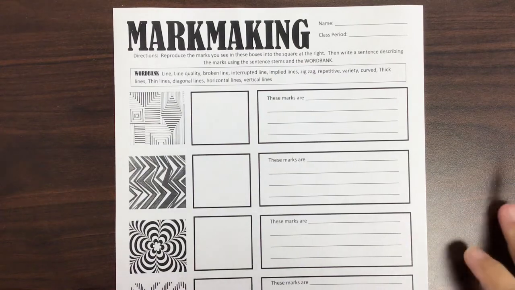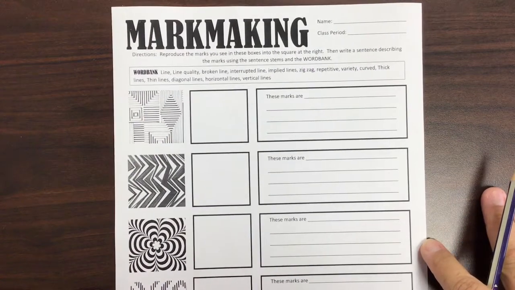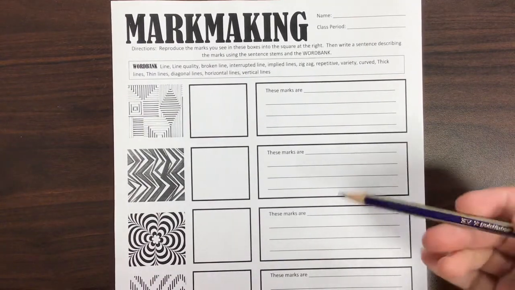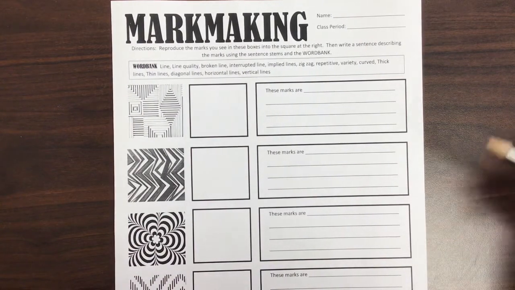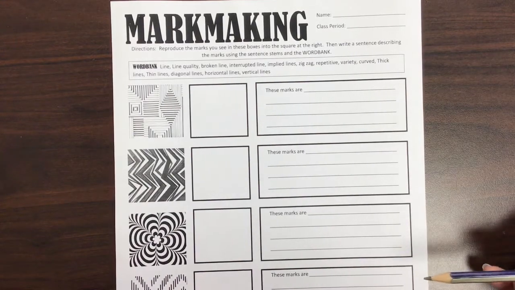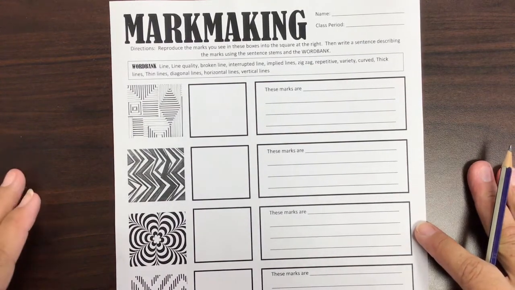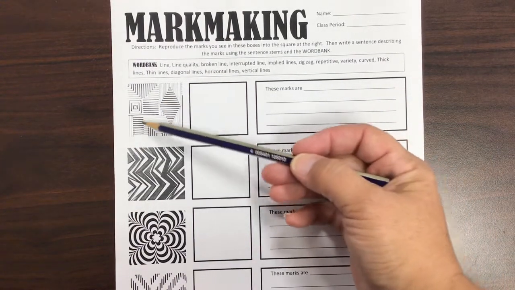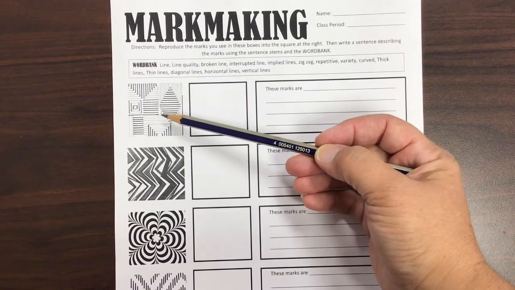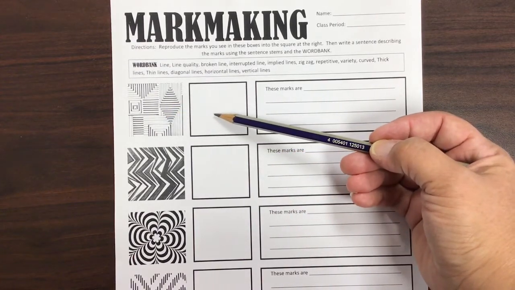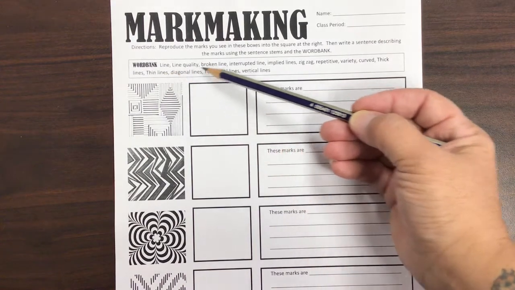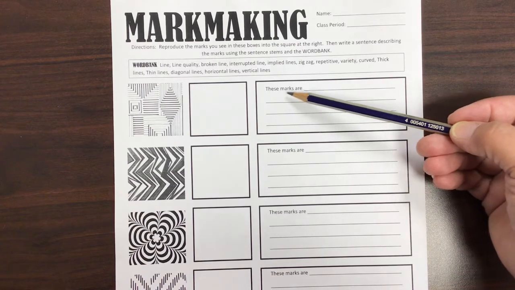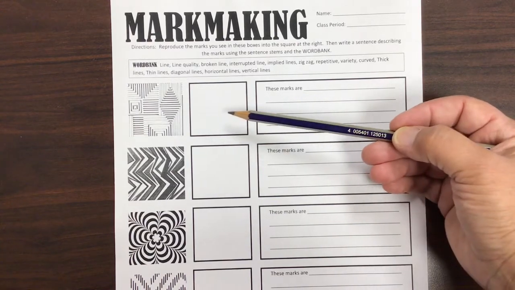Today for your skill building practice, there is a worksheet for you to either print off or you can draw some squares on a blank piece of paper, and I'll demonstrate that here after I review the directions. So what you're going to do is reproduce the images that you see here on the left into the box here. Then you're going to use the words in the word bank to create a description of these marks that you have just replicated.